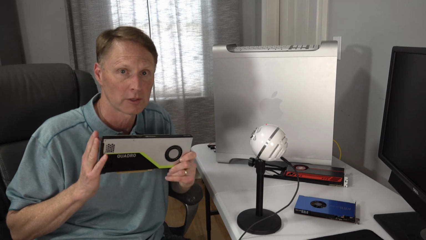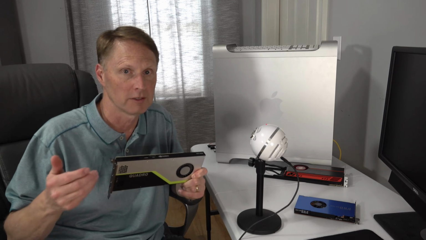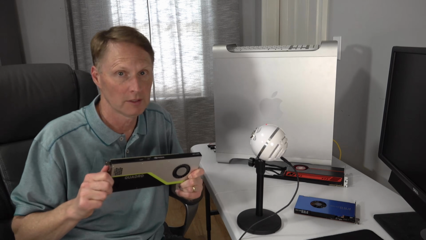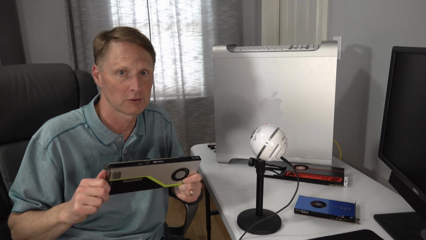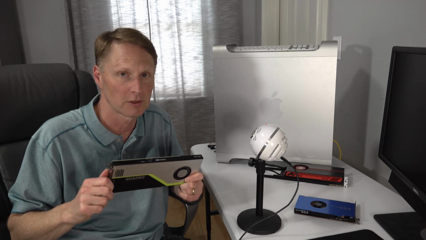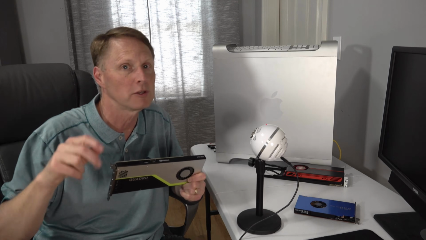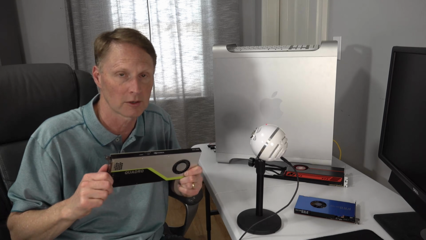But this one has the Turing architecture video encoders and decoders, the NVENC and NVDEC. It has 2 NVDEC decoders, so when I'm working with H.264 or H.265 video in DaVinci Resolve, I can be working with 2 video streams. Each of them gets its own decoder, and it's much faster than working with an equivalent AMD card.